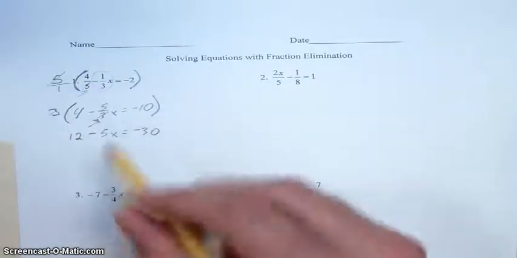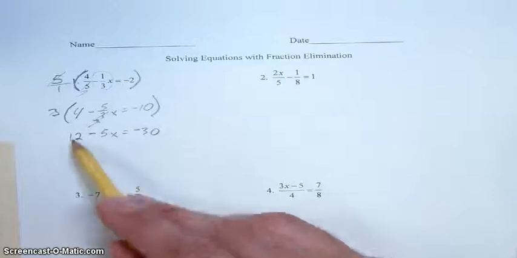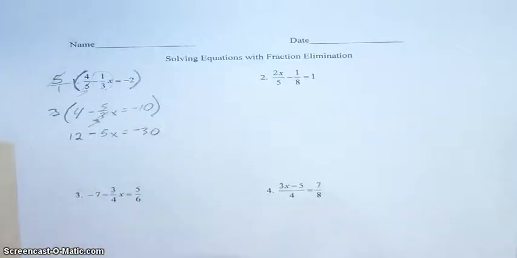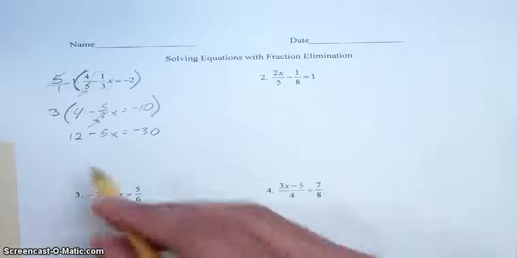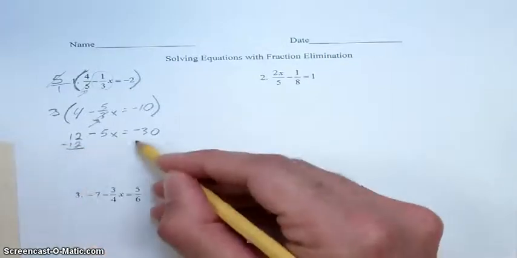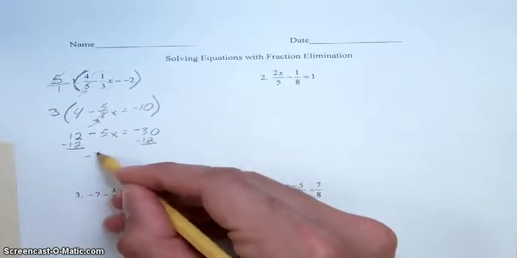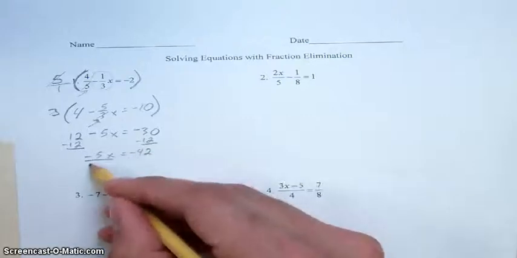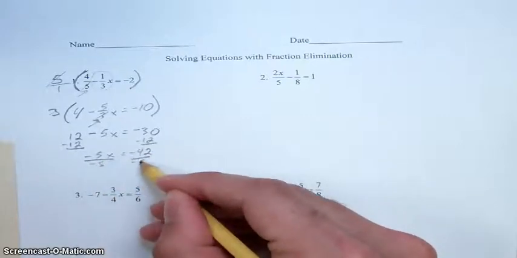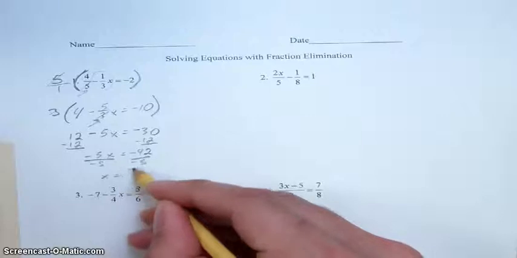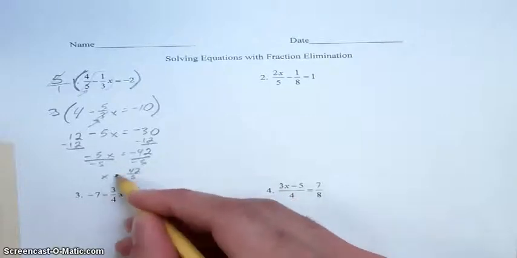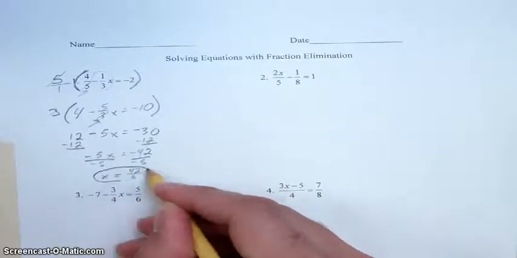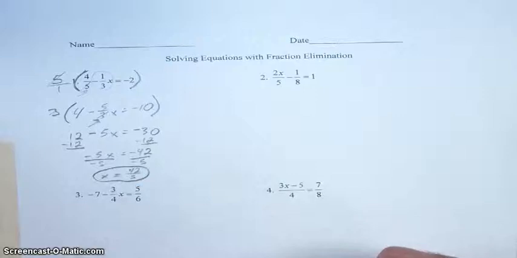Just by scaling this up by 5 and then by 3, I have an equation that is much easier to solve, and I can go through my normal two-step equation solving skills. Subtract 12 from both sides. -5x is equal to -42, and divide by -5. x is equal to 42/5. Now that's not a pretty fraction, but I can leave it as it is, and that's my answer.